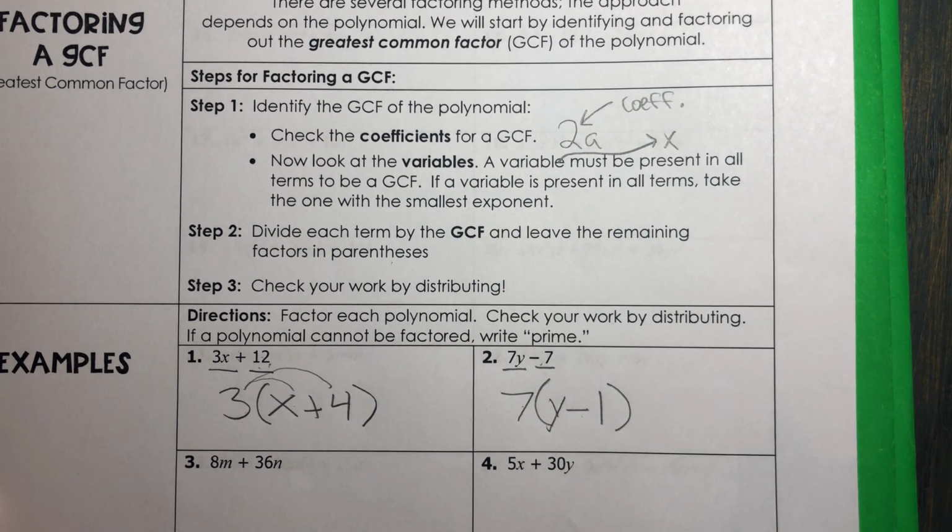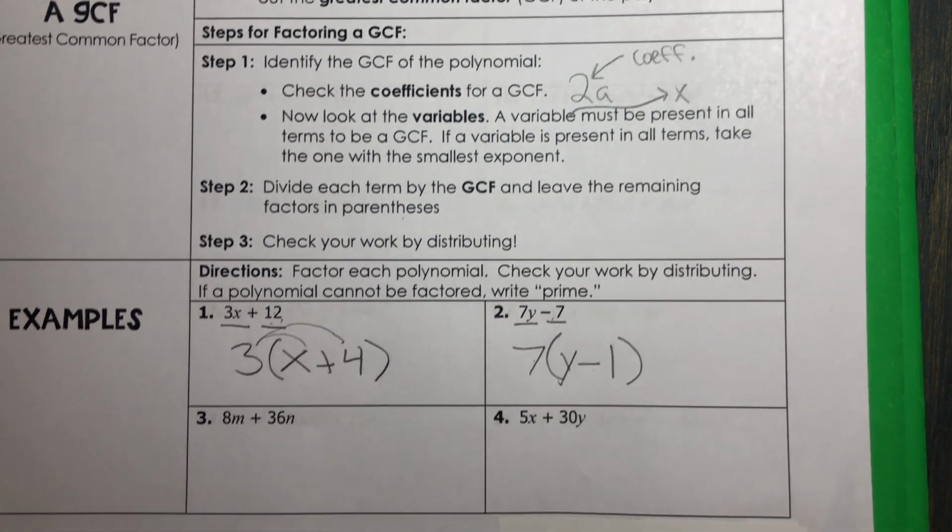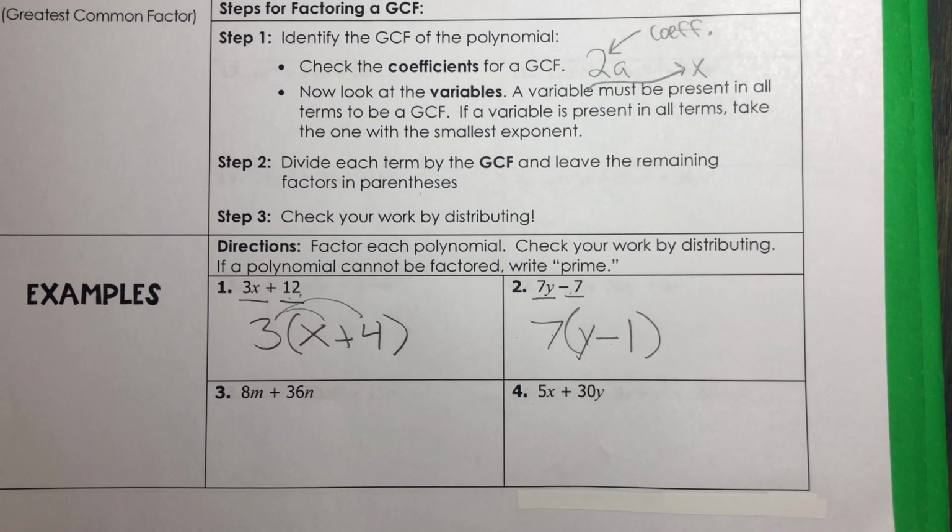And then you can close your parentheses once you've gone through each term. Okay, so 3 and 4. All right, we've got some more letters. We got one more letter. But let's look at what we have in number 3.